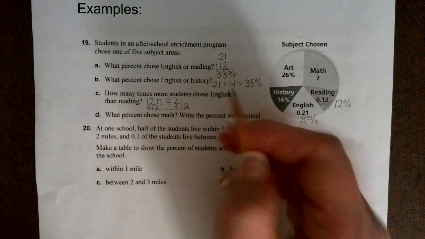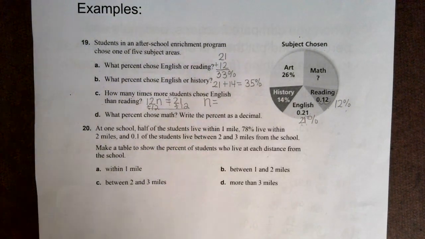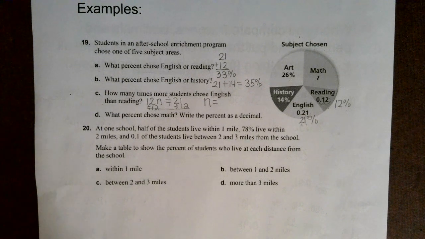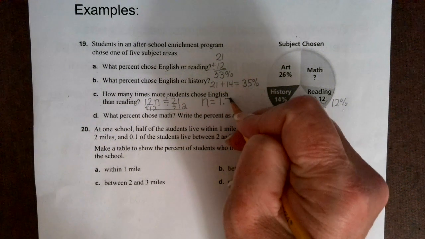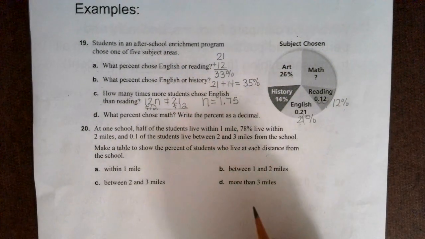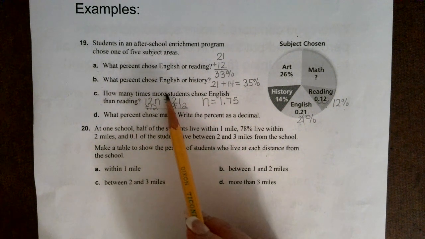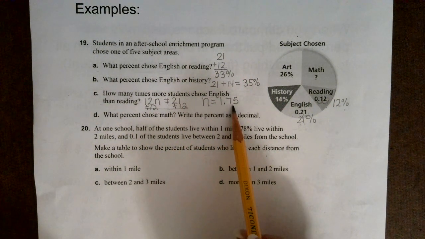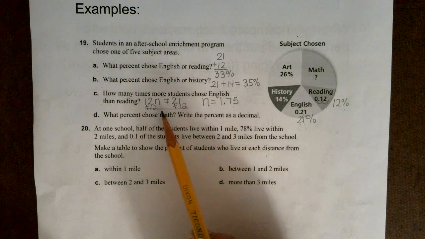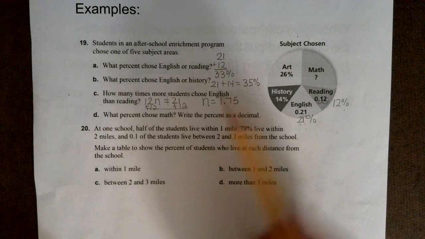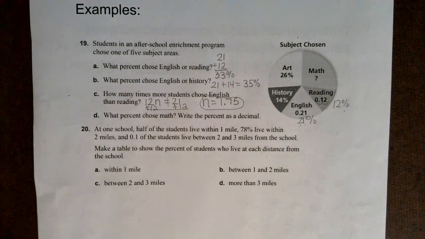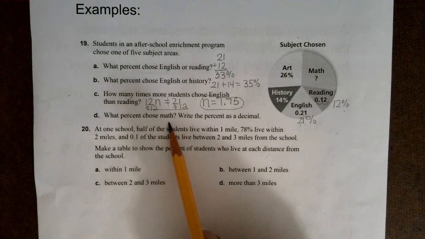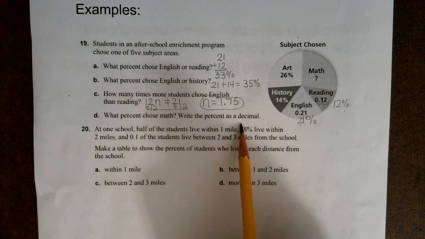12 divided by 12 leaves me with just n, and 21 divided by 12 leaves me with 1 and 75 hundredths. So if I multiply, when it says how many times more students, 1.75 times that 12 would give me 21. So that's how many times more students chose English than reading. And then what percent chose math, and write the percent as a decimal.